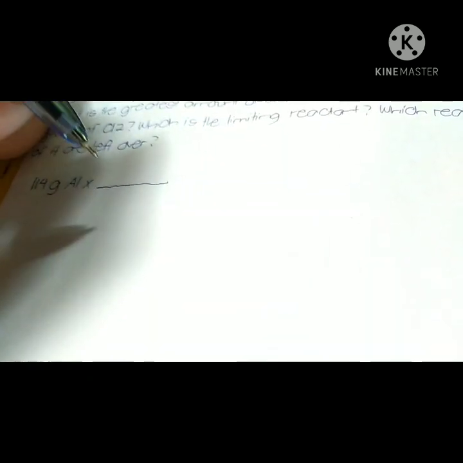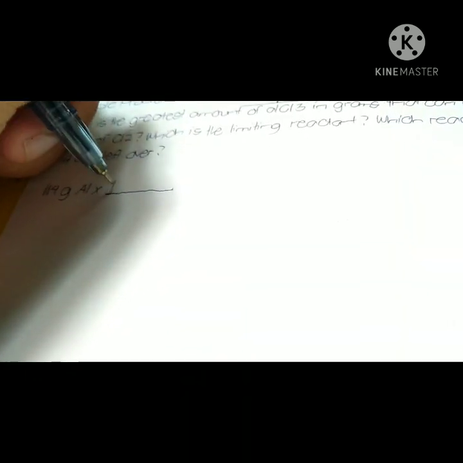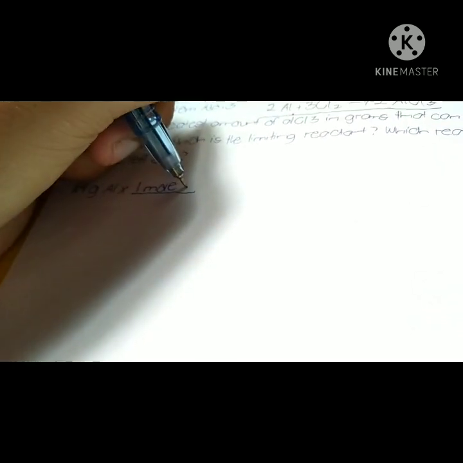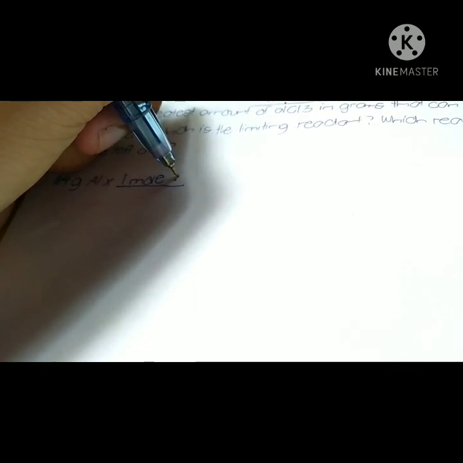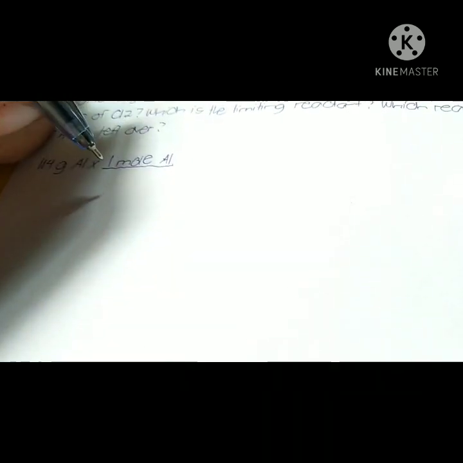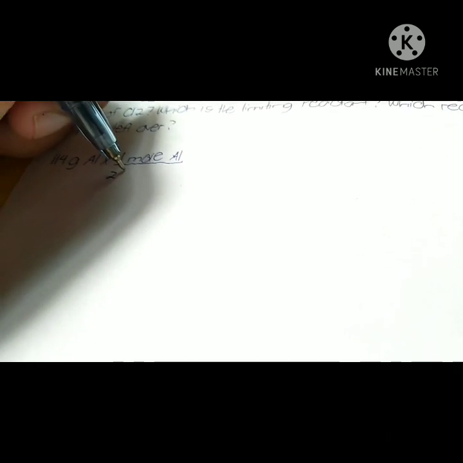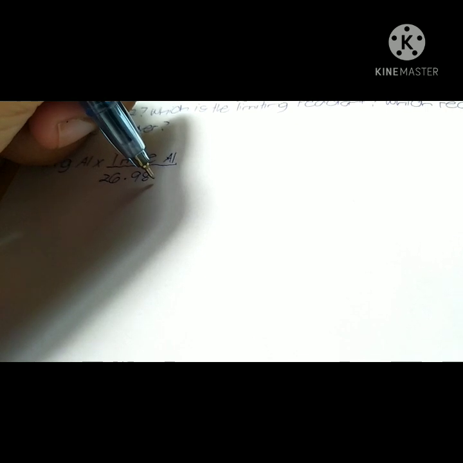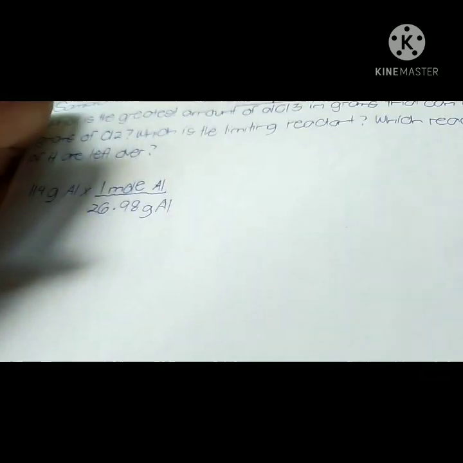I want to get rid of grams, so in order to do that, I'm going to put 1 mole at the top, and then I'm going to put 26.98 grams Al at the bottom.